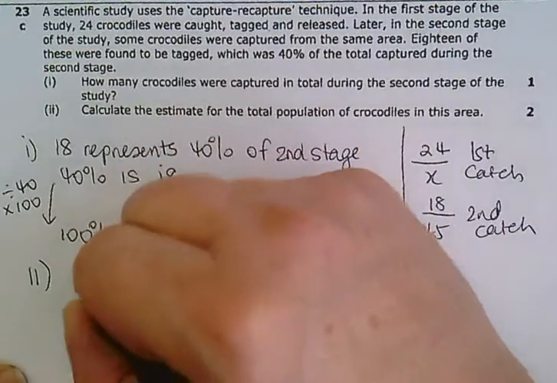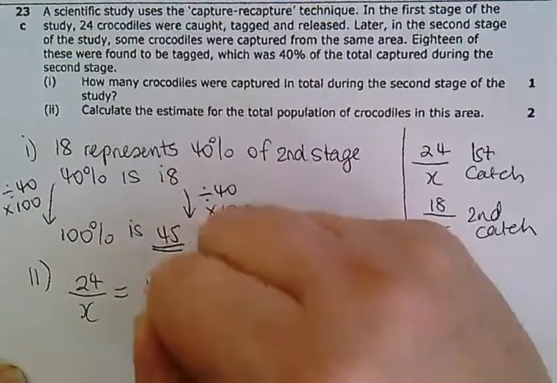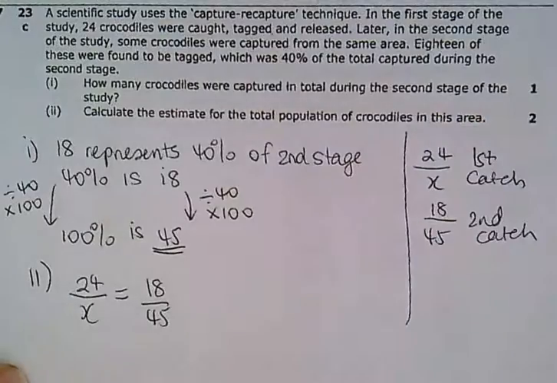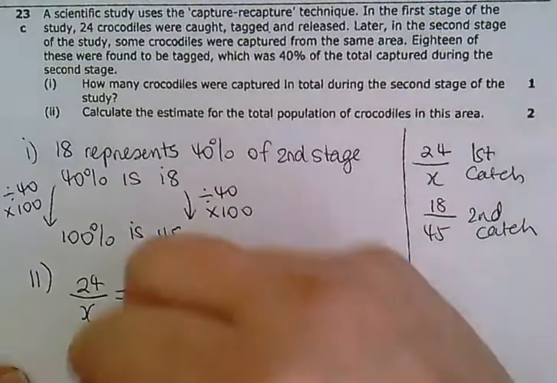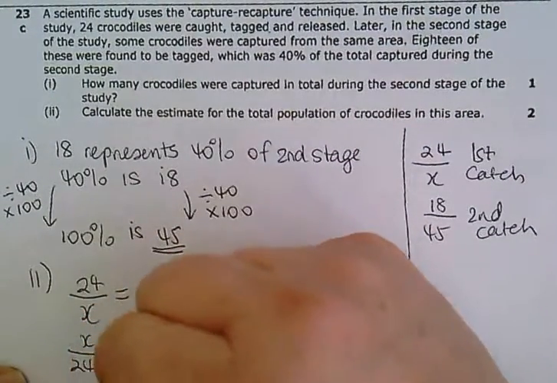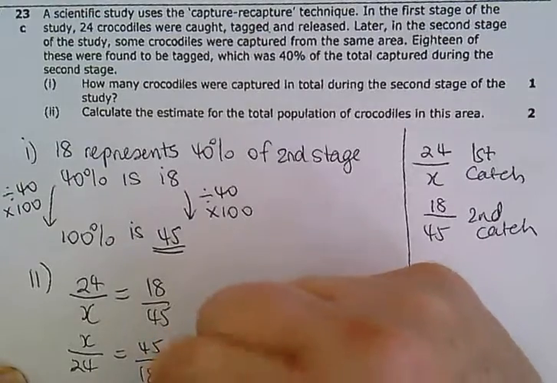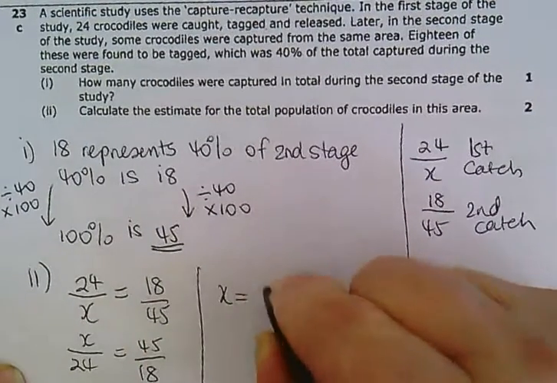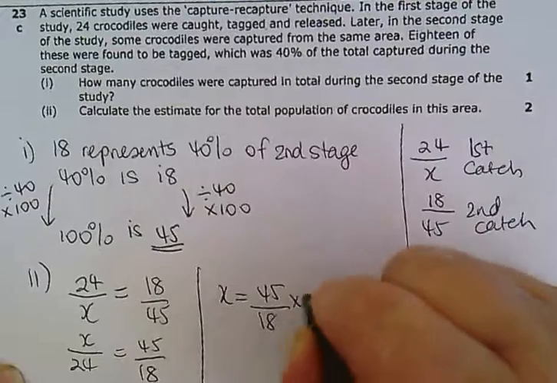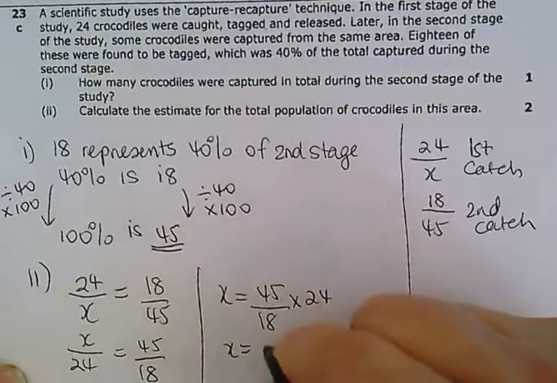Calculate the estimate for the total population of crocodiles in the area. So I've got 24 over X equals 18 over 45. What do I do? Flip. X over 24 is 45 over 18. X is 45 over 18 times 24. 60.